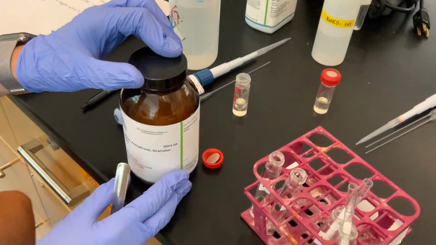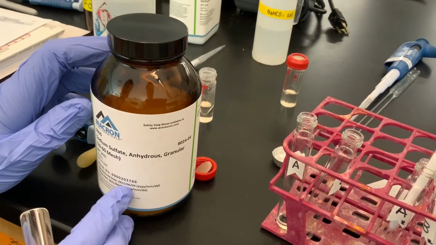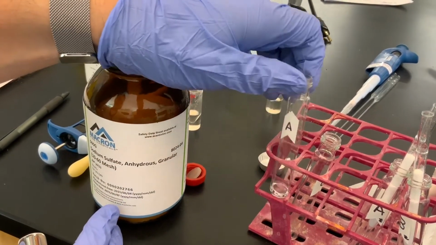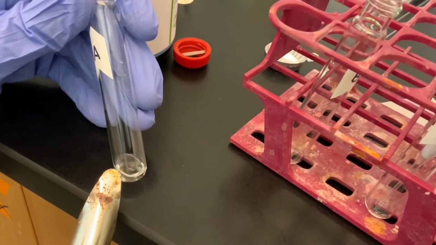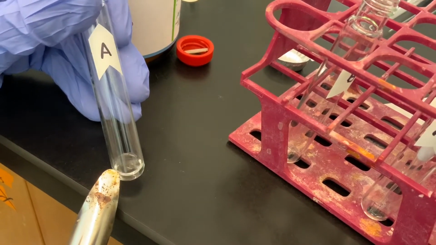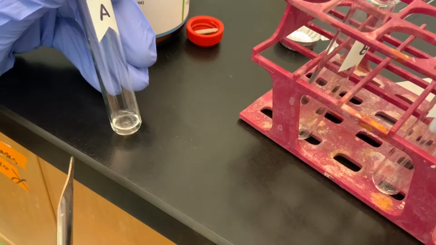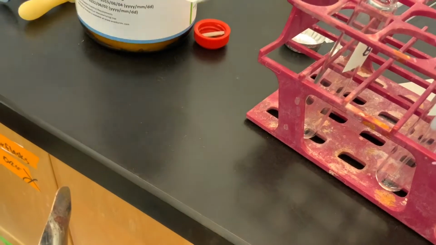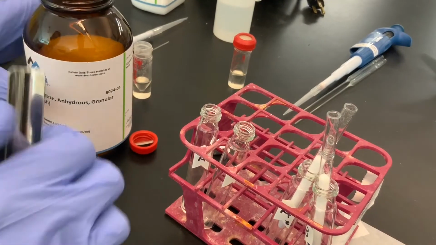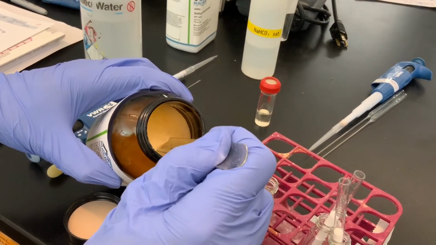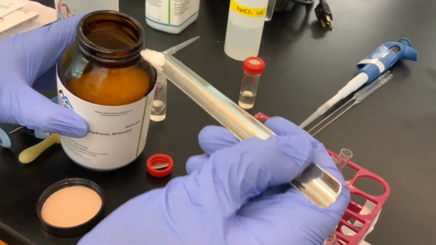Okay, so I'm going to now add anhydrous sodium sulfate to culture tube A. We did a pretty decent job transferring the methylene chloride over. If you look closely here, we do not see any real droplets of water stuck to the sides of the glass. So the sodium sulfate that we're going to add is just going to dry the organic layer. It's going to remove the water that we cannot see with our naked eye. And so I'm not going to use too much. I'm going to use this spatula here and just use a little tip full.